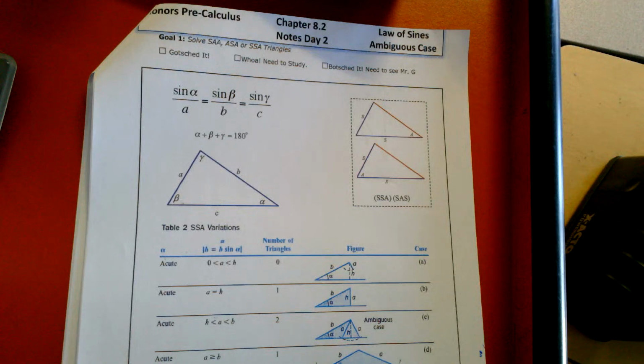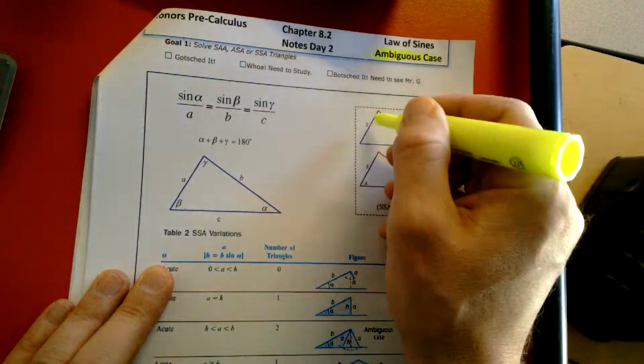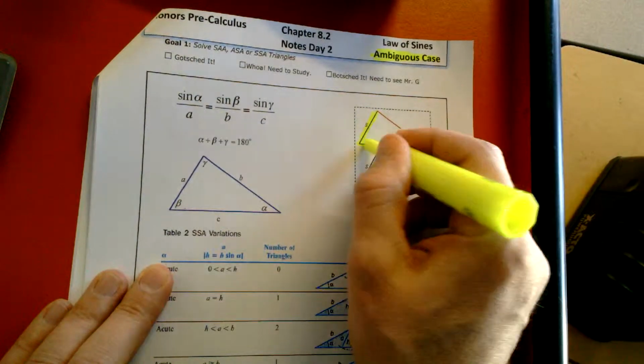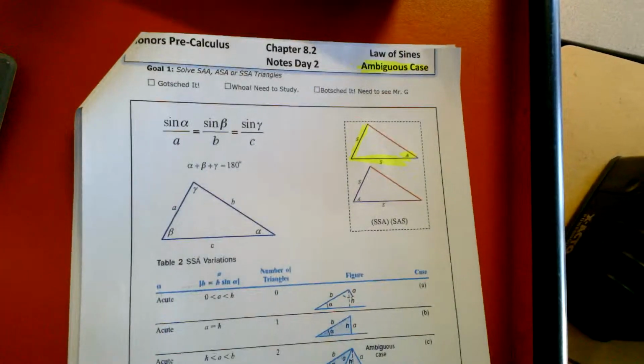As we're taking a look at 8.2, we're going to be doing law of sines, and this is specifically the ambiguous case. The ambiguous case only happens when you're dealing with side, side, and then the angle not included, so the angle that's not between the two given sides. That's where we have to watch out, because sometimes we could have two triangles.